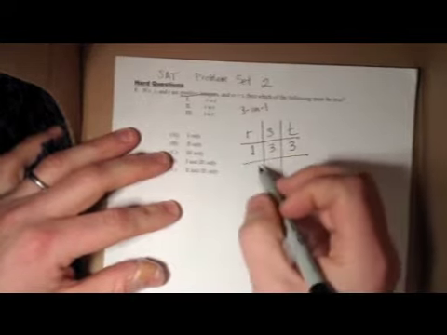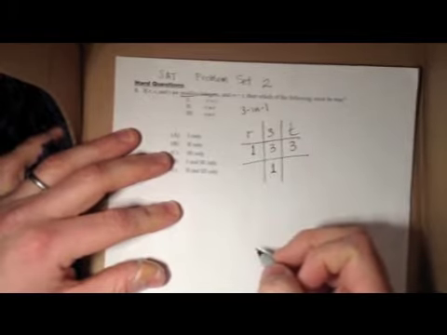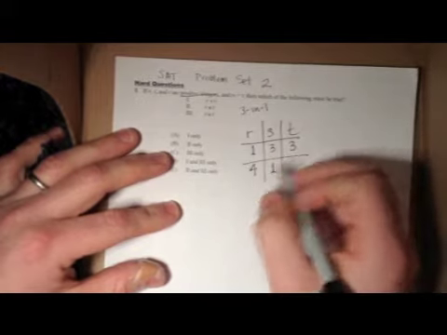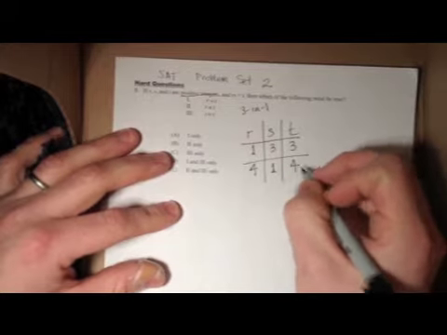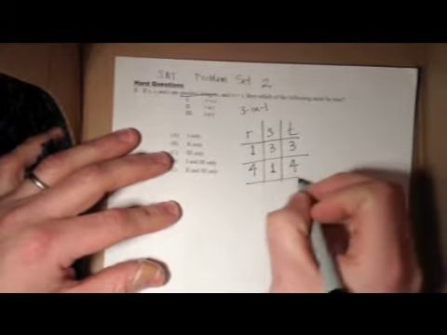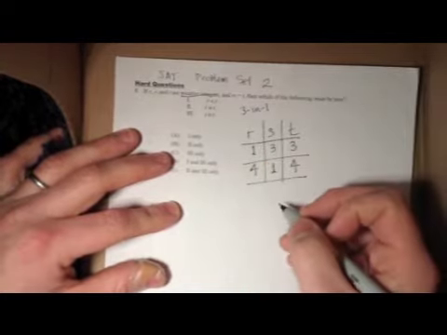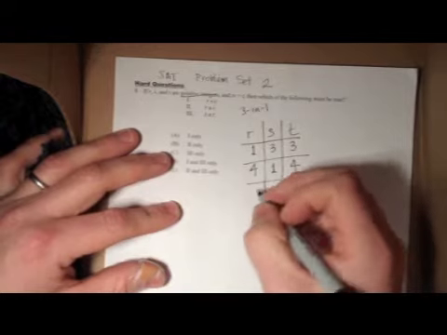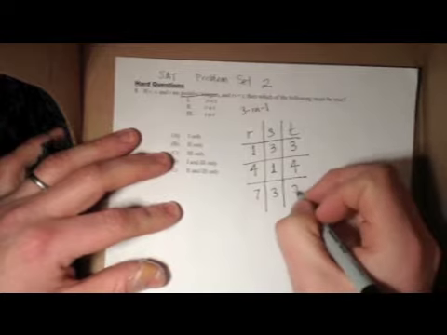Another possibility would be that S equals 1 and R equals some other number, let's say 4. T is 4 times 1, so T would be 4. A third possibility would be that R and S are both bigger than 1. So let's try 7, 3. T is 7 times 3, or 21.